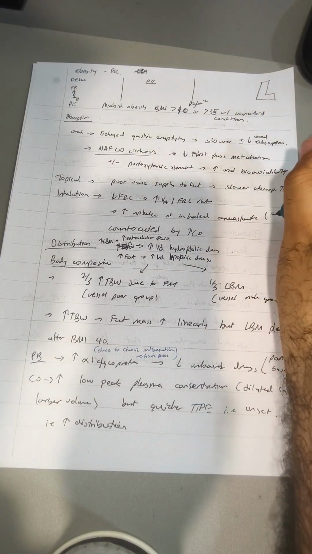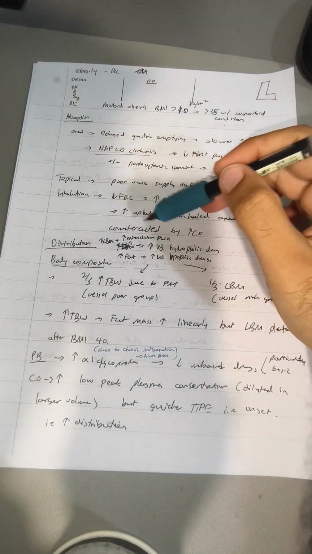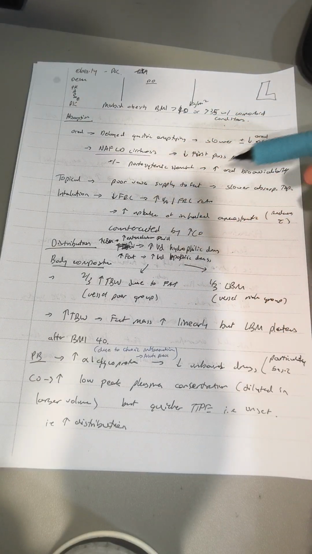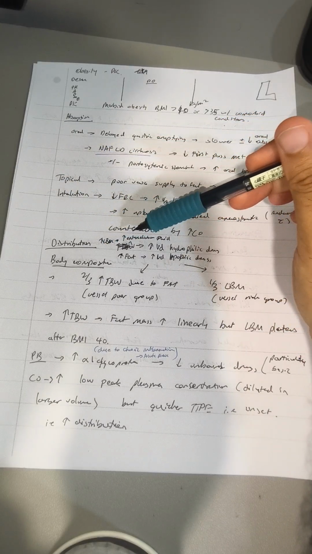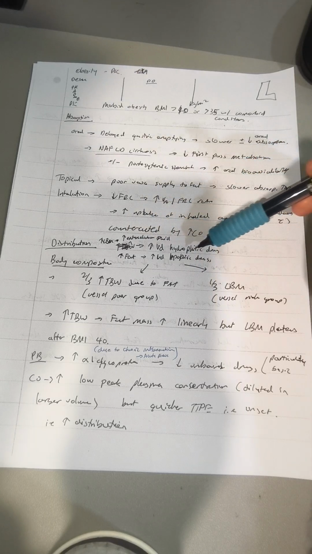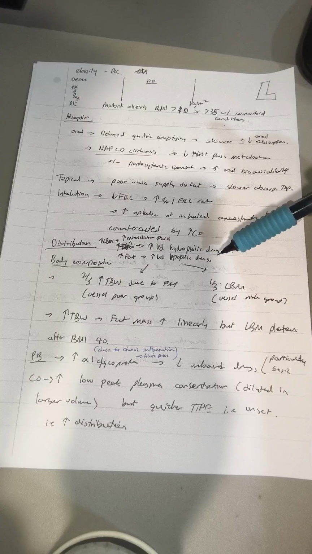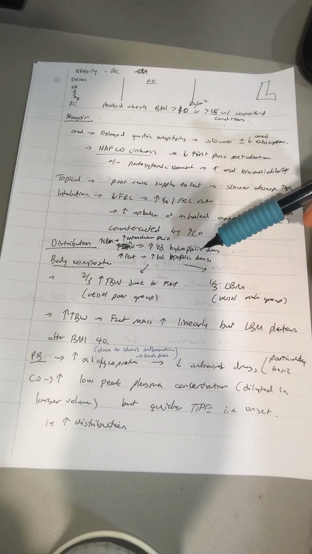So you can say reduced, counteracted by increased cardiac output. Distribution: you have increased lean body mass and increased extracellular fluid, meaning increased VD for hydrophilic drugs. Increased fat means increased VD for lipophilic drugs.